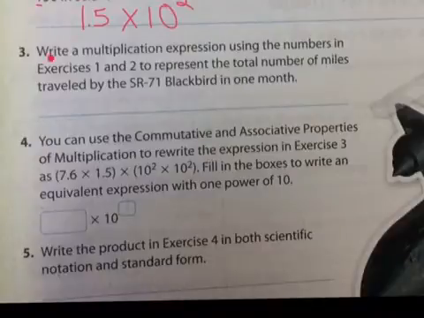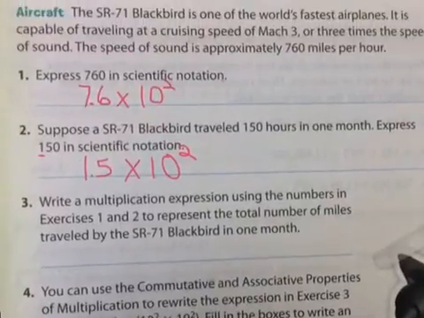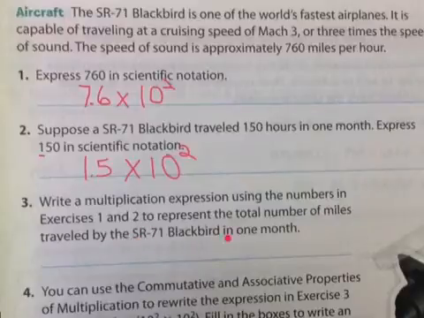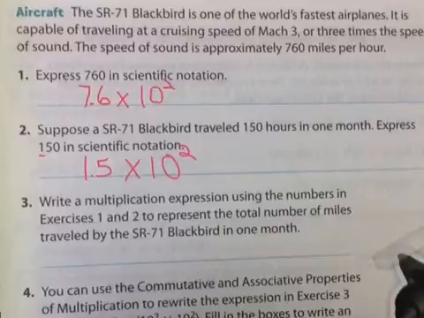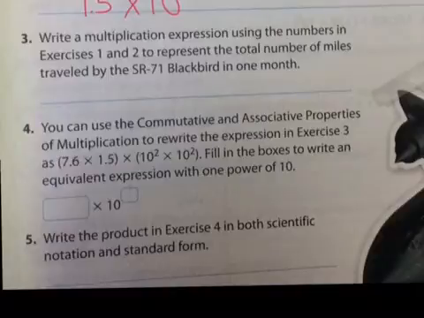Number 3. Write a multiplication expression using the numbers in exercises 1 and 2, so what we did up here, to represent the total number of miles traveled by the SR-71 Blackbird in 1 month. So we traveled 150 hours in 1 month at the rate of 760 miles per hour. So this times 150. But they want us to use scientific notation.